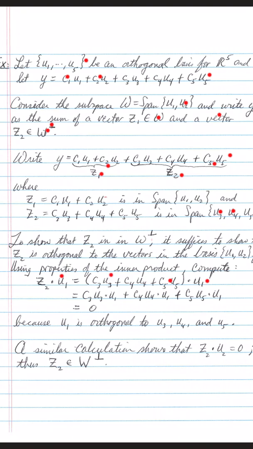Multiplying through, we're going to get c3u3 dot product with u1, and carrying it through, all those dot products are going to go to 0 because u1 is orthogonal to the last 3. A similar calculation will show that z2 dotted with u2 will be 0 as well. And so z2 is in the orthogonal complement set.